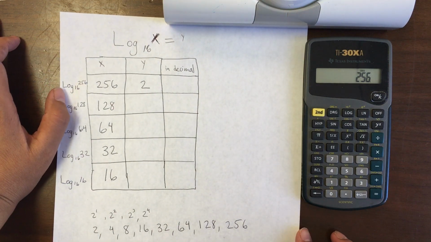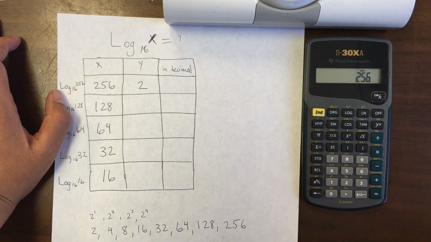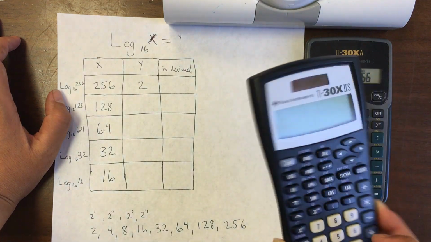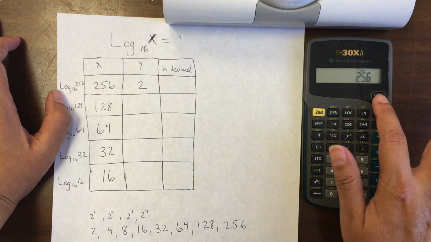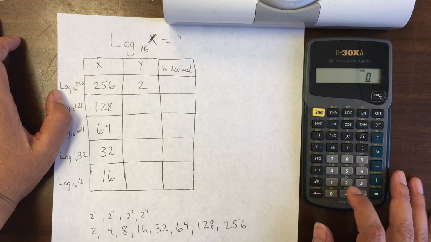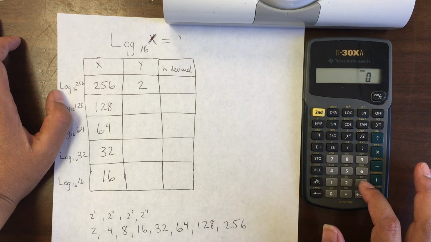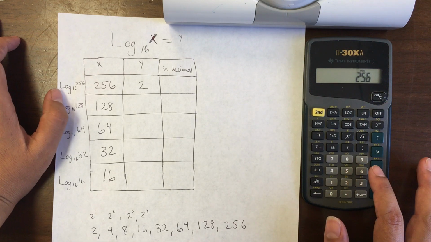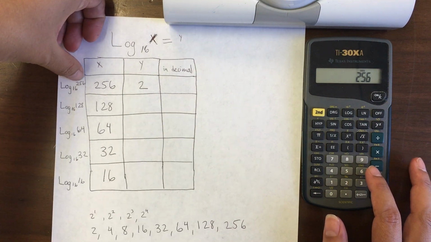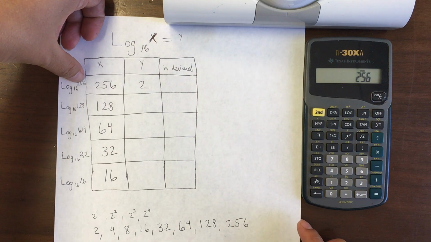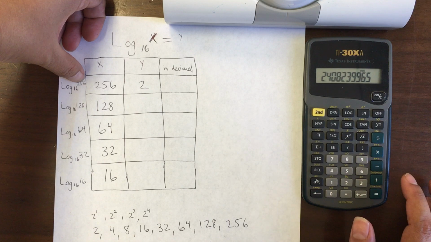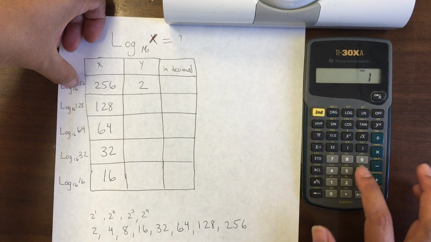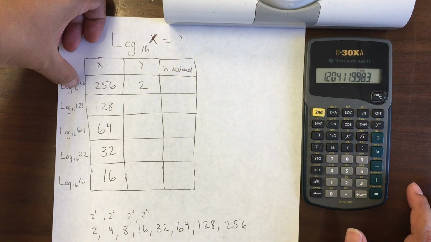Now, if we use a calculator, and let me see, because I'm using 2 different calculators. I think I did it with the last lesson with this one. It's a little bit different, so let me check. So 256, I'm going to put the fixed value first, log, and then divided by 16 log.